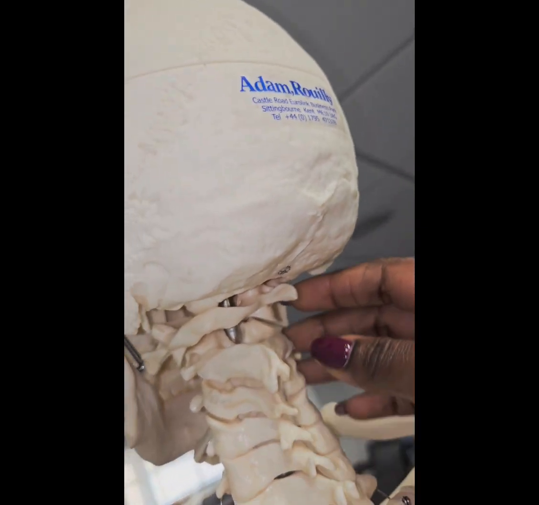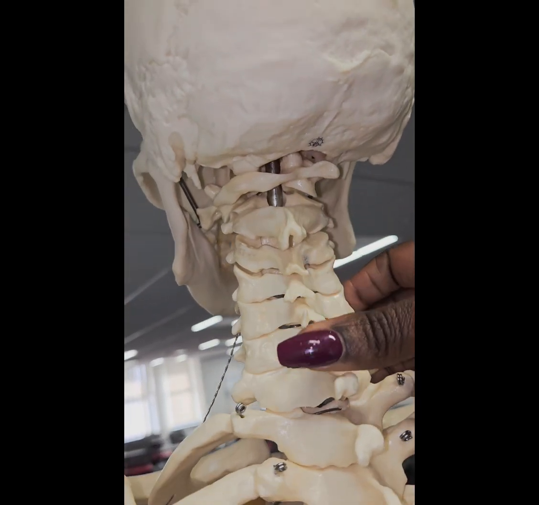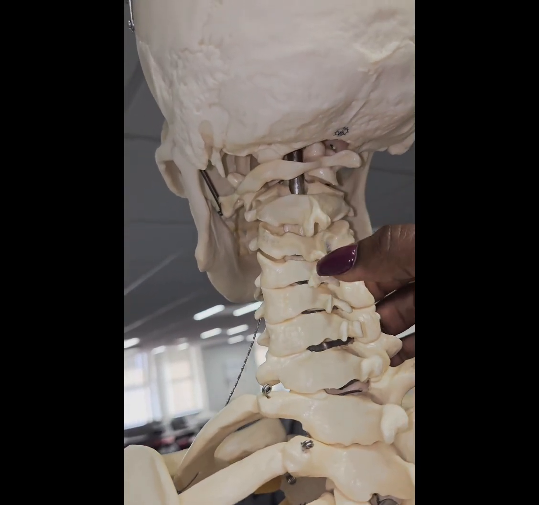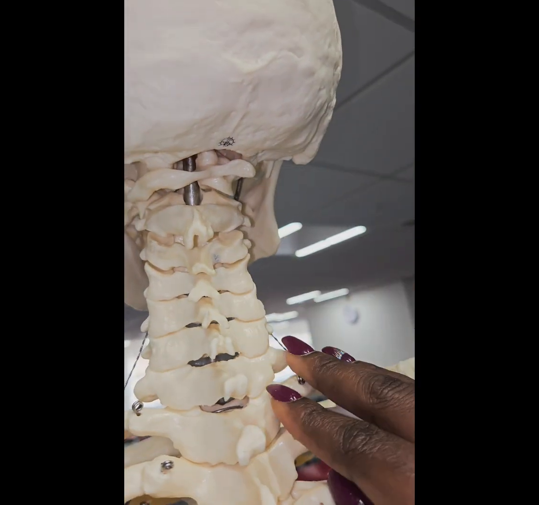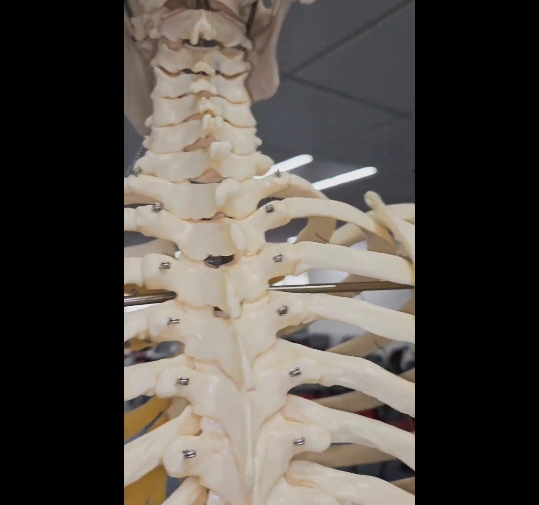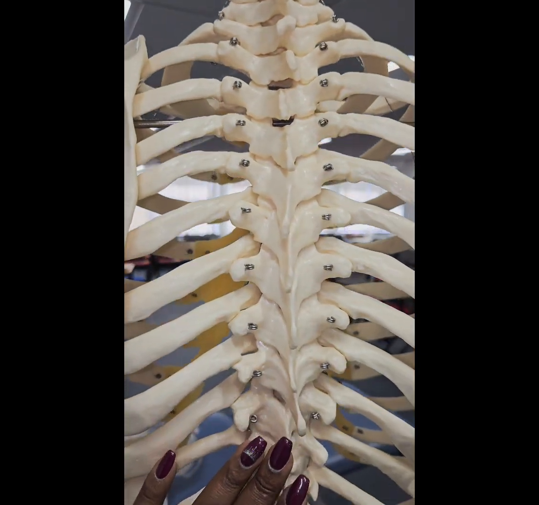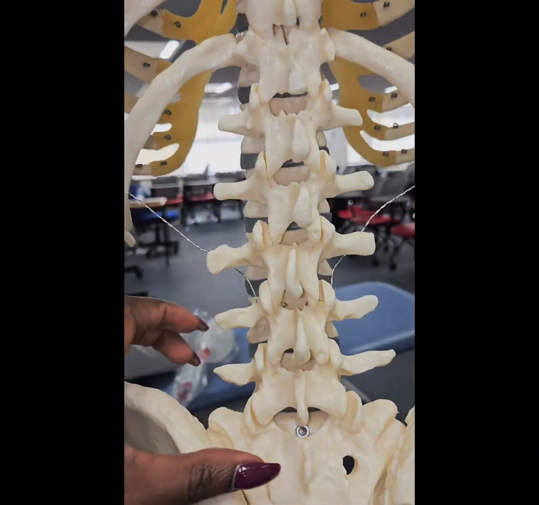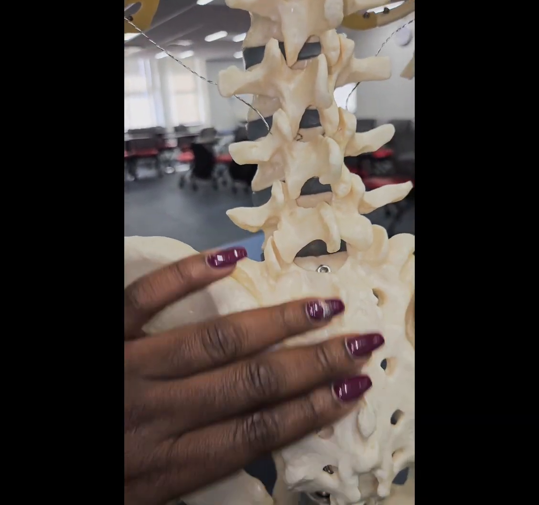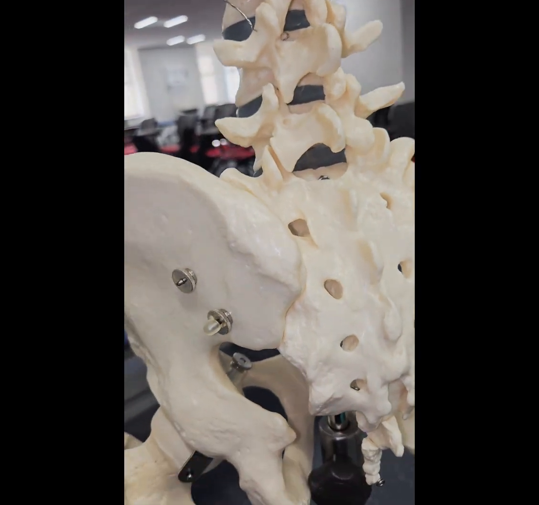The vertebral bones: you've got the top neck bones, which are the cervical bones. So you can see them, 1, 2, 3, 4. Cervical bones. And then after the neck bones, we have the 12 thoracic bones. Then obviously we've got the sacrum, which are the fused bones, and then the coccyx. So this is where your bottom will be, where you sit.